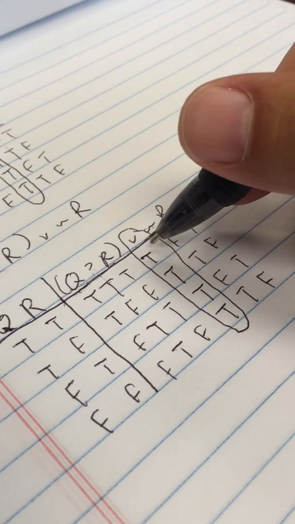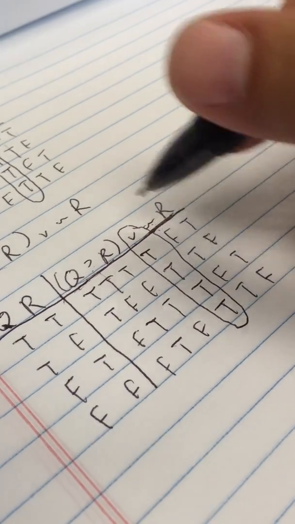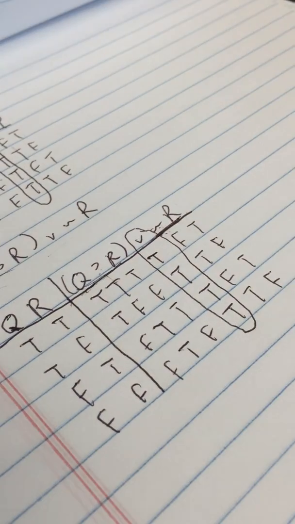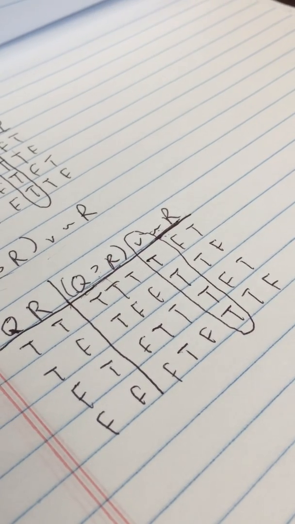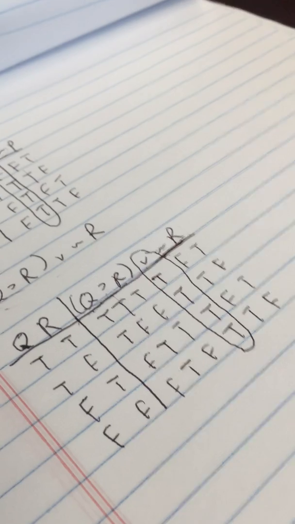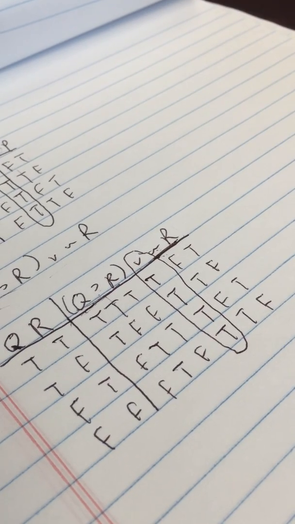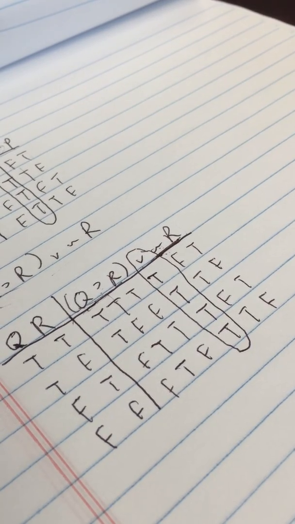It's interesting to note that this complex statement is always true no matter what. We'll talk more about that in later sections, but it's worth pointing out here. Okay, so that is the complete truth table for the second exercise in the Chapter 7, Section D practice set.